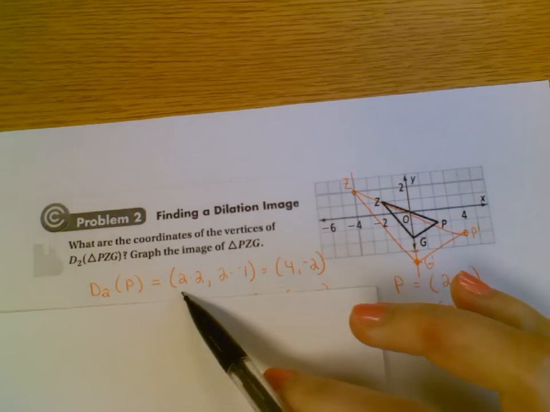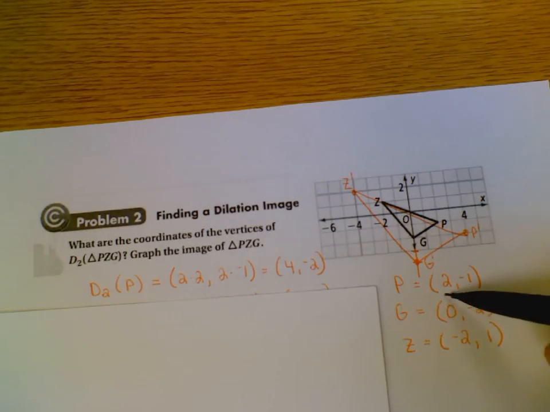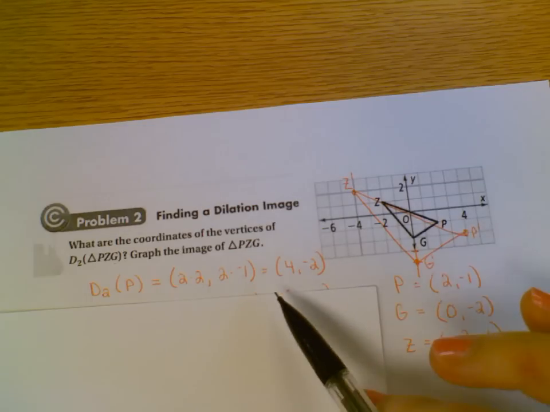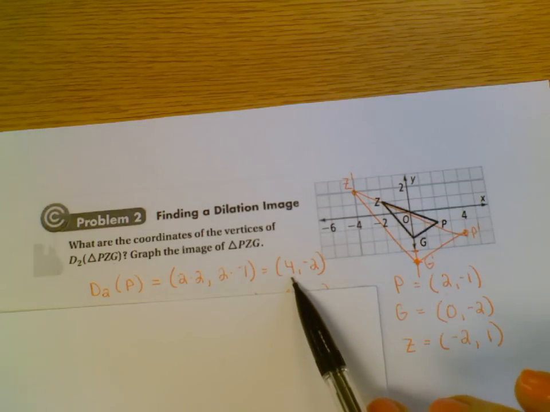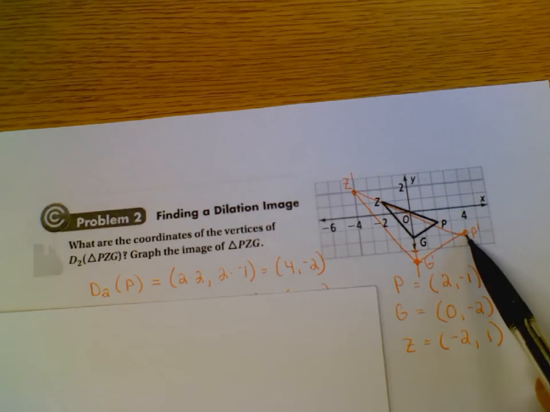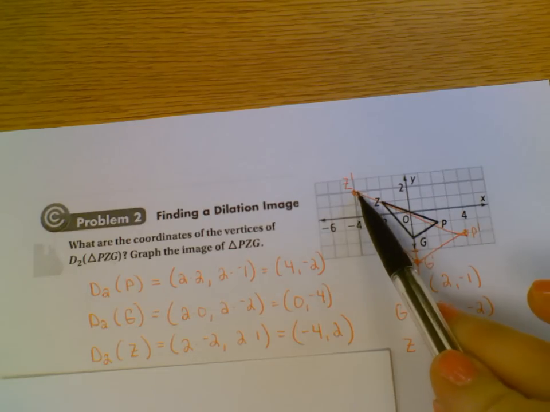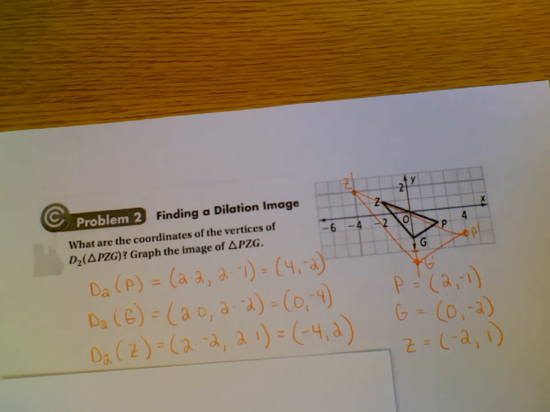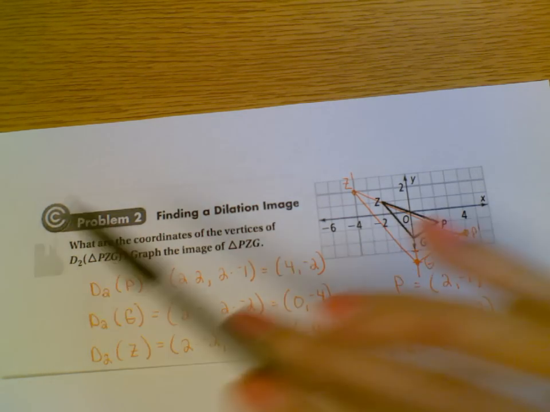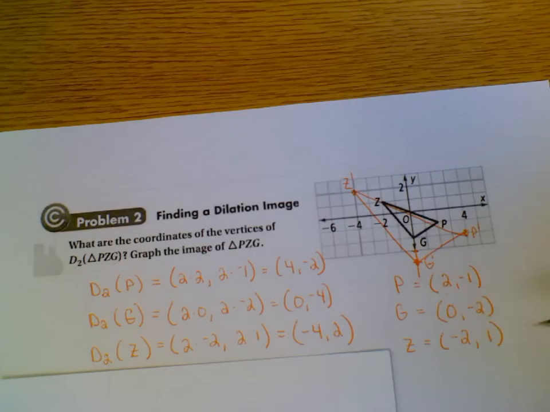I wrote it out the long way, but I'm pretty sure you could handle doing that in your head. My new P prime would be at 4, negative 2. My new G prime would be at 0, negative 4. And my Z prime would be at negative 4, 2. Again, this is my scale factor. I just took all of my original coordinates and multiplied them by that scale factor. Pause the video and see if you can do the guided question.